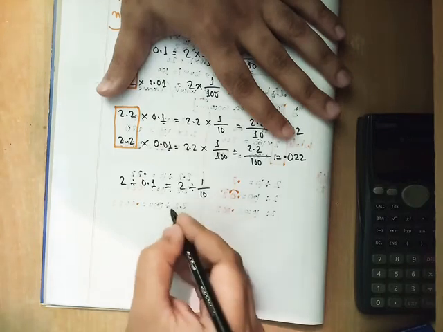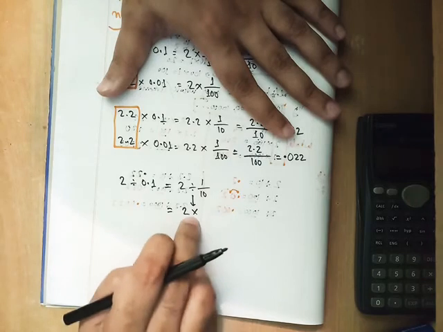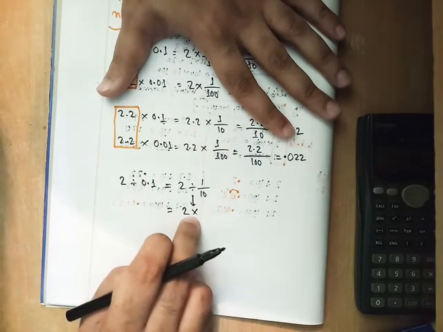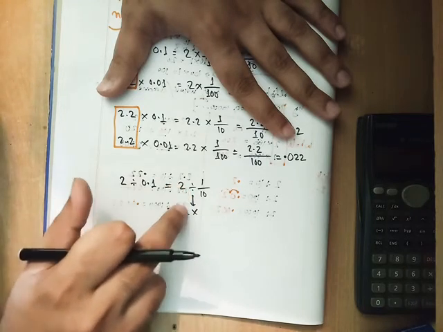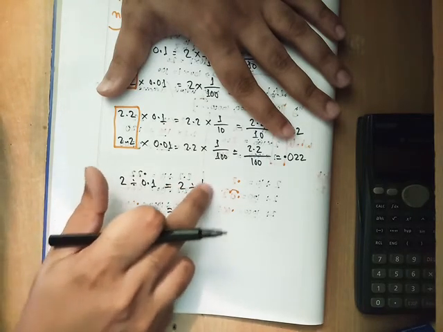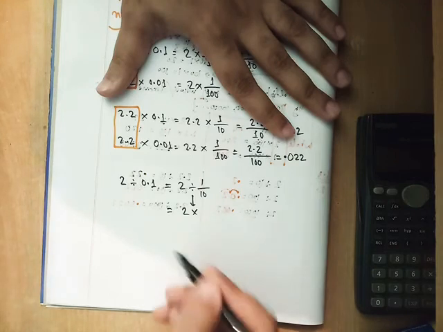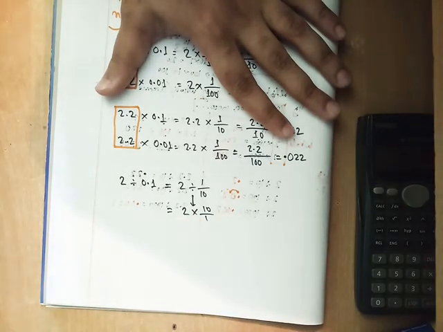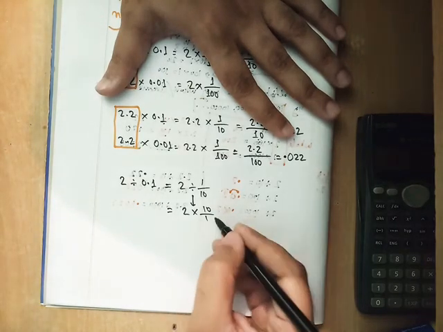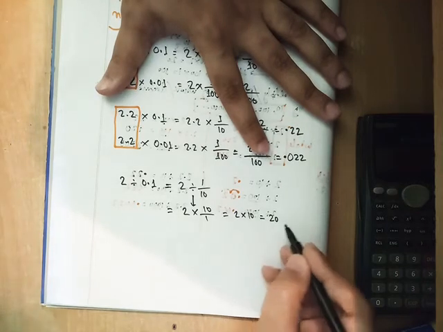So it means basically 2 into, see, I have changed this division into a multiplication, but I cannot do it as my own wish. What I need to do is, if I want to transform this division sign into a multiplication sign, this fraction here reverses. So the numerator becomes the denominator and the denominator becomes the numerator. So it becomes 10 by 1. 10 by 1 basically means 10, because if you divide any number by 1, it remains the same. So 2 into 10 and it is 20.